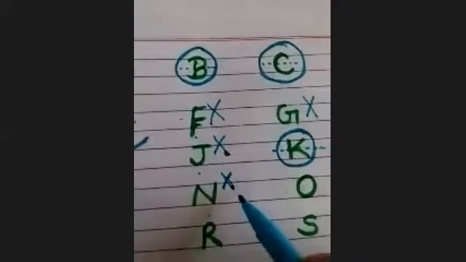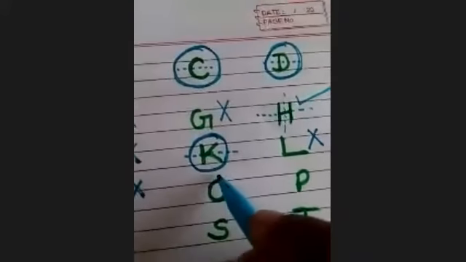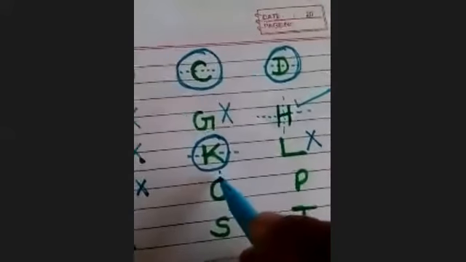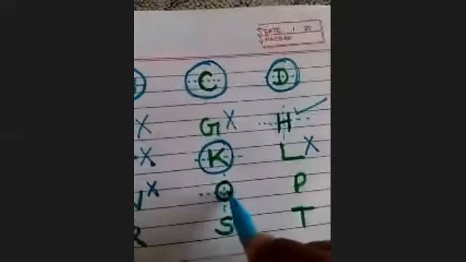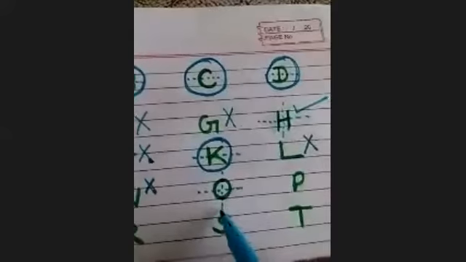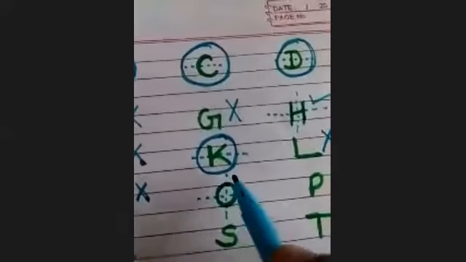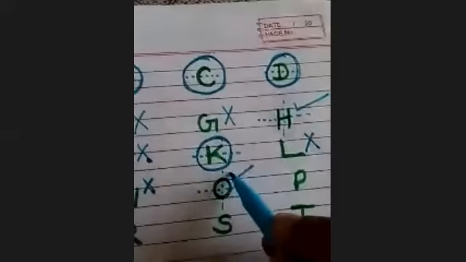So cross it. Next is letter O. Letter O has two lines of symmetry, students. First is the vertical line and the horizontal line. Letter O has two lines of symmetry. So give it a tick.